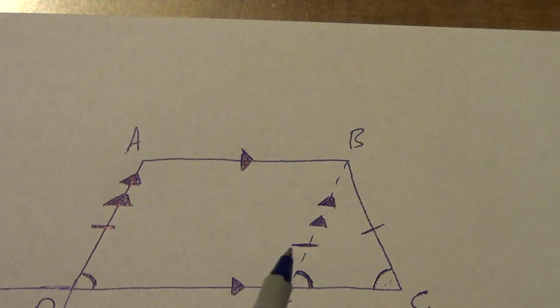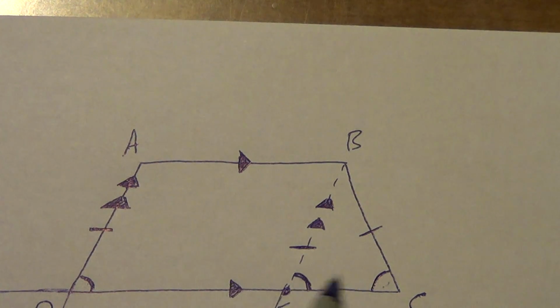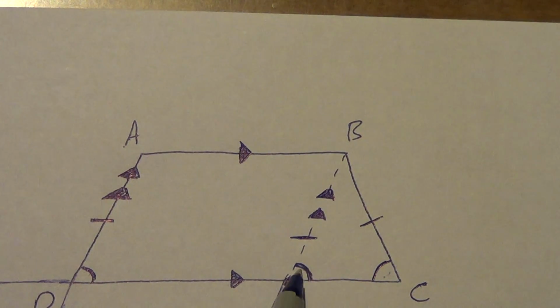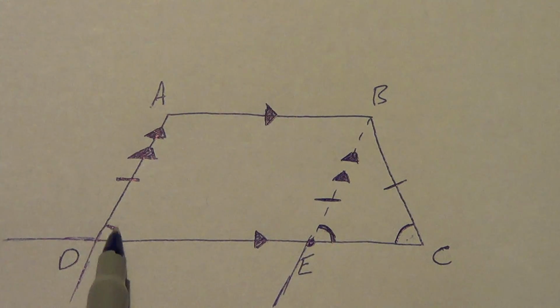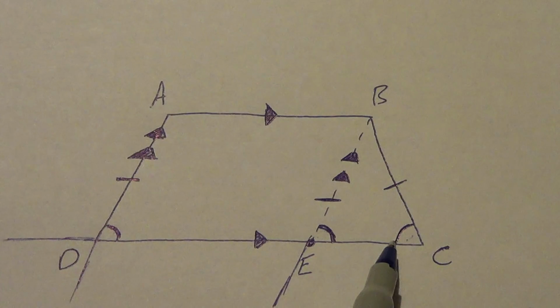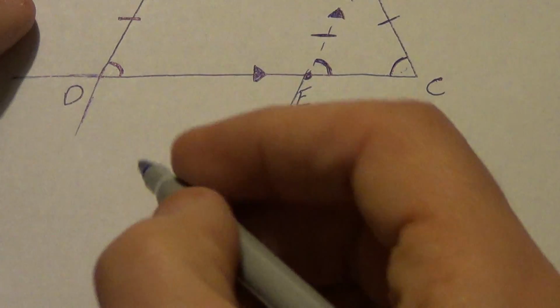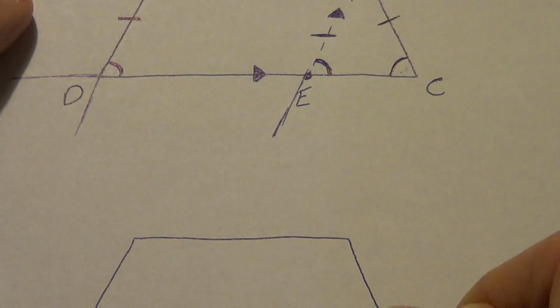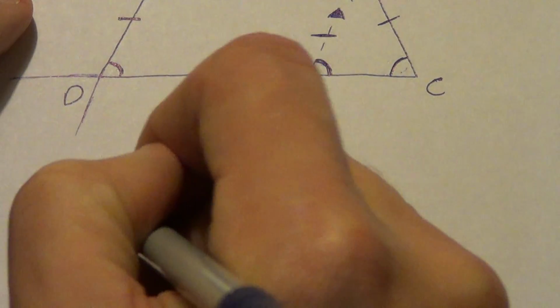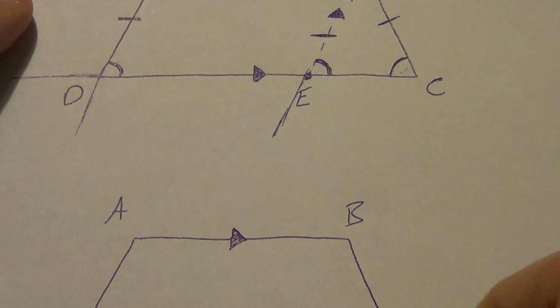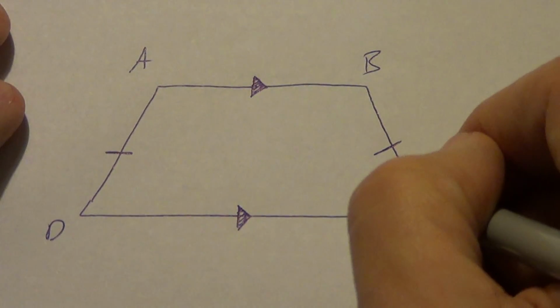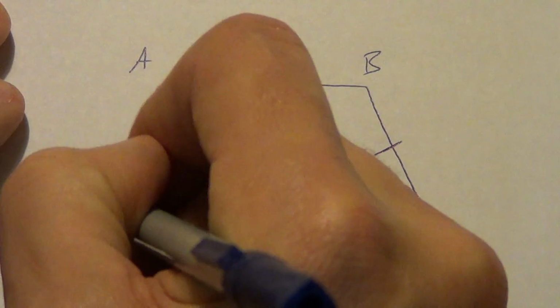Well, wait, now we use the transitive property again. If this angle was congruent to this angle by the base angles theorem for isosceles triangles, and this angle is congruent to that angle by the corresponding angles postulate, I can skip this angle and say this angle, angle D, is congruent to angle C. So now let's look back at what that original trapezoid looked like before I started drawing all this extra stuff in it. Remember when we first started drawing it, it looked like this. A, B, that top part was parallel to this bottom part, C, D, and these were congruent. And what we just proved is that angle C was congruent to angle D.